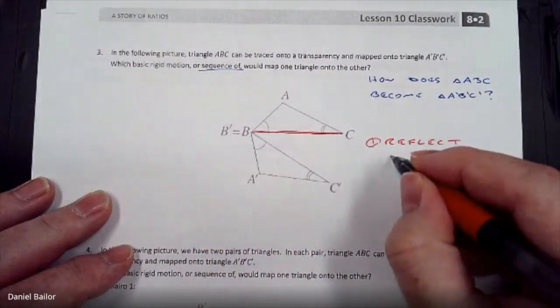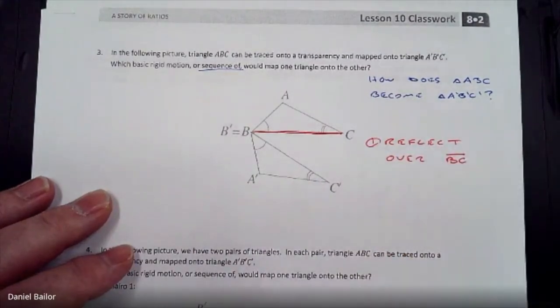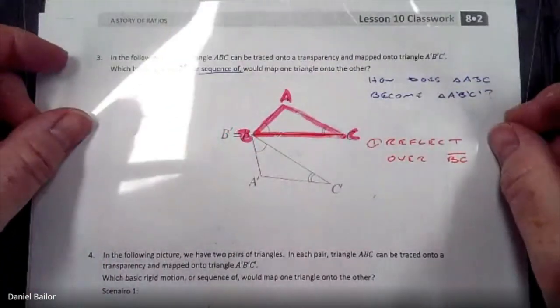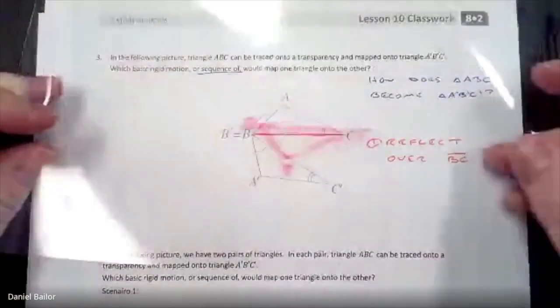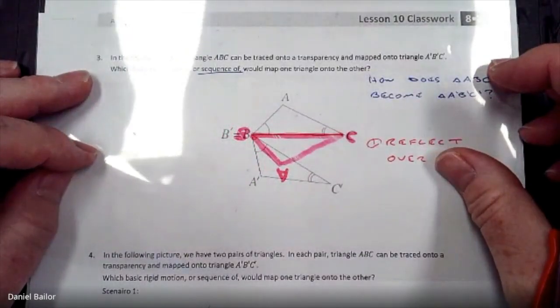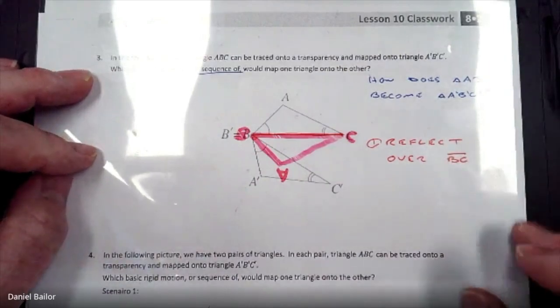We reflect over BC. That is what we flip over, because BC stays in the same spot. So that is what we reflect over.